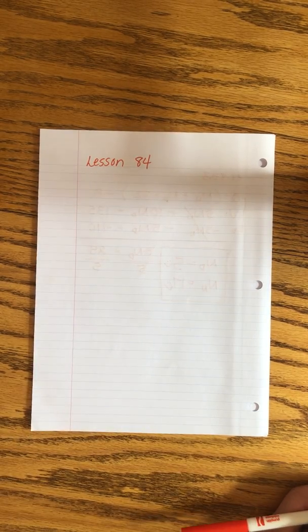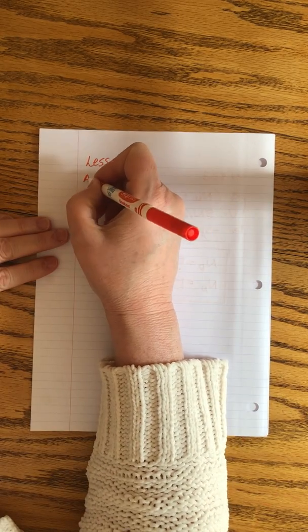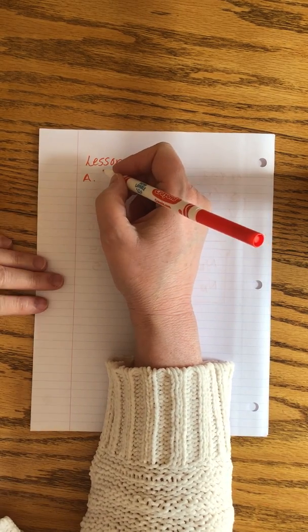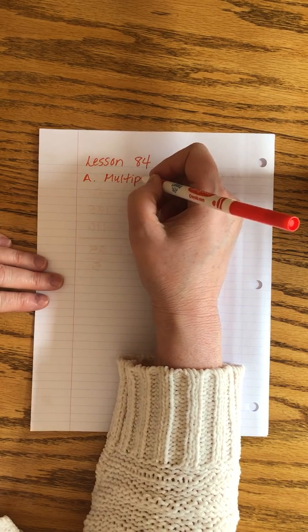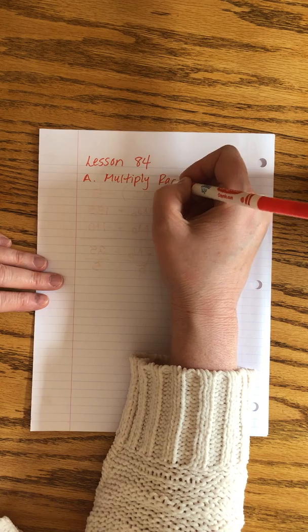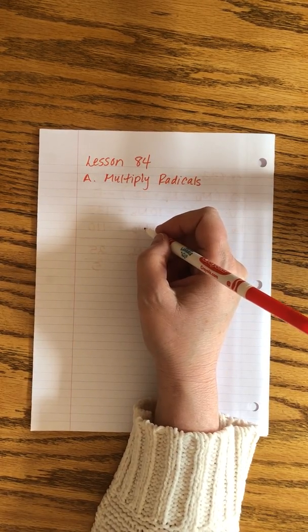Saxon Algebra 1, welcome to lesson 84. We have two topics that have precious little to do with each other. For the first feature, we're going to multiply radicals. It's easy and fun. Are you ready?